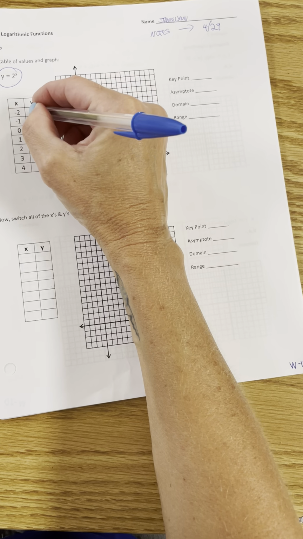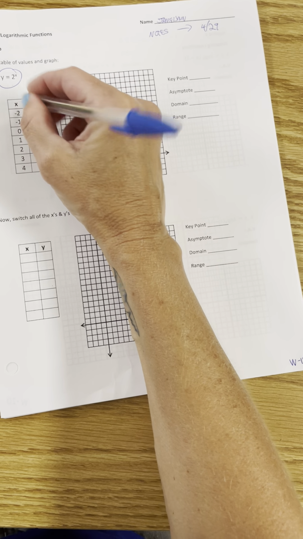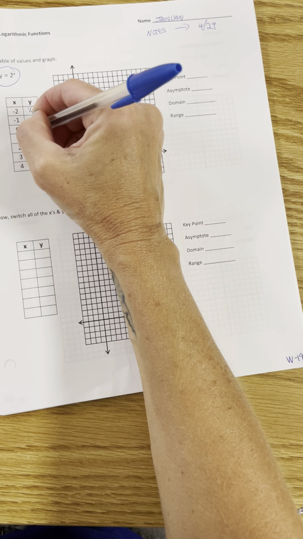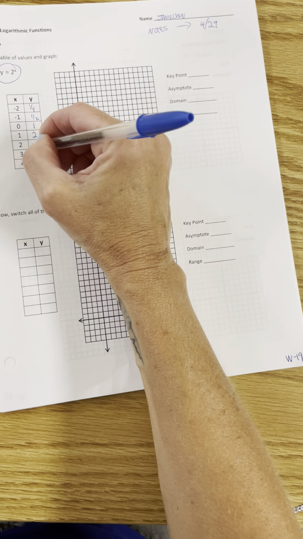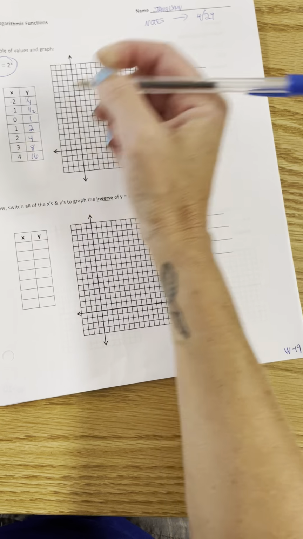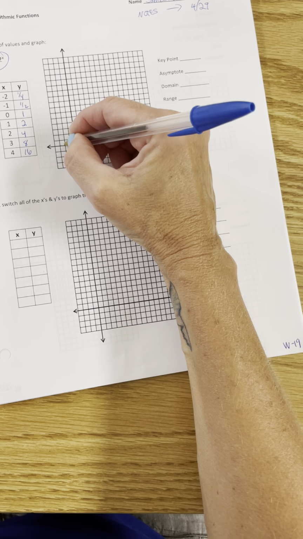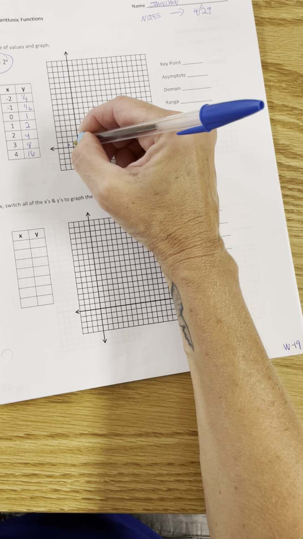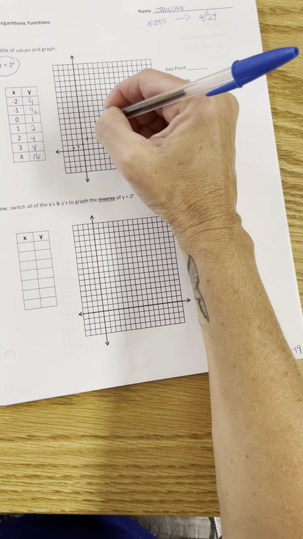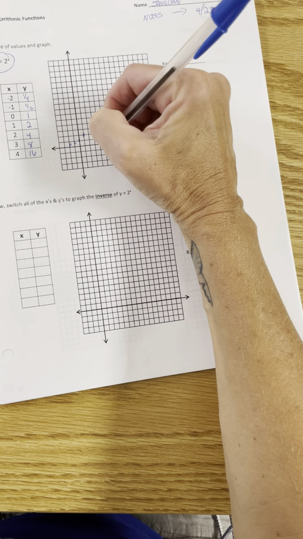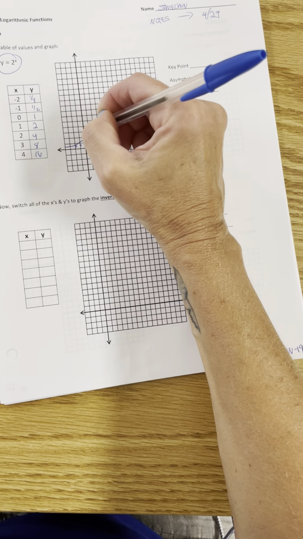So when x is -2, we get 1/4. -1, we get a half. 0, we get 1. When x is 1, we get 2. When x is 2, we get 4. 3, we get 8. 4, we get 16. So just remembering how we graph these things, and that our graph gets bigger and bigger and bigger.